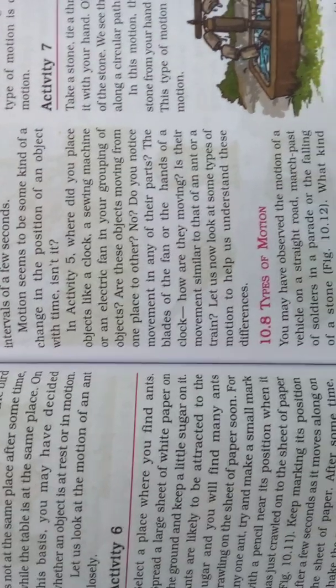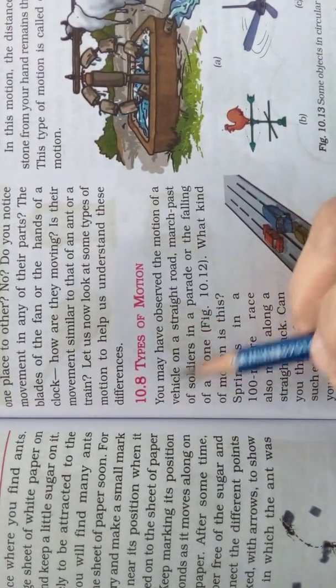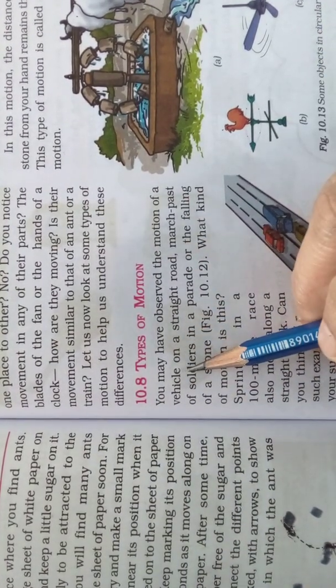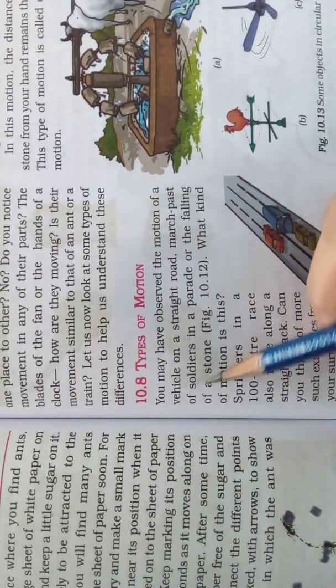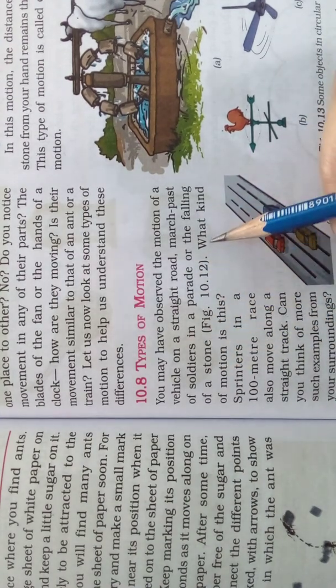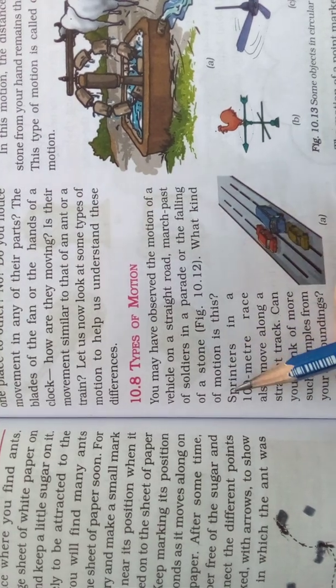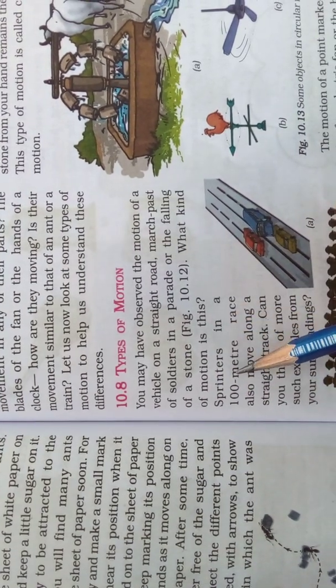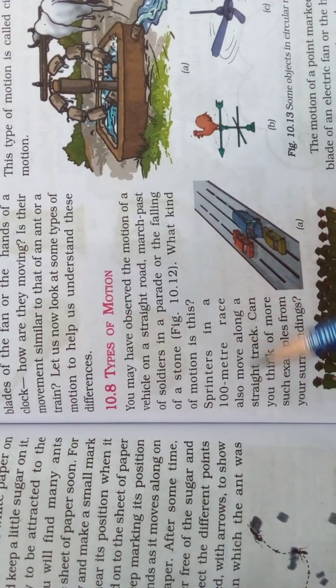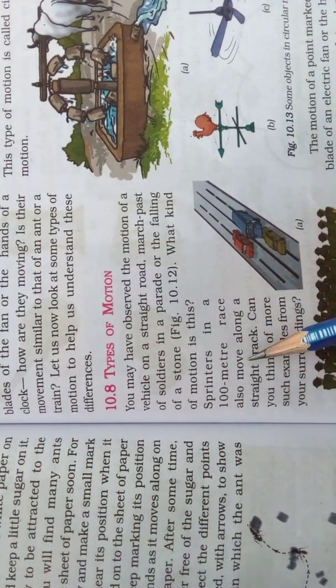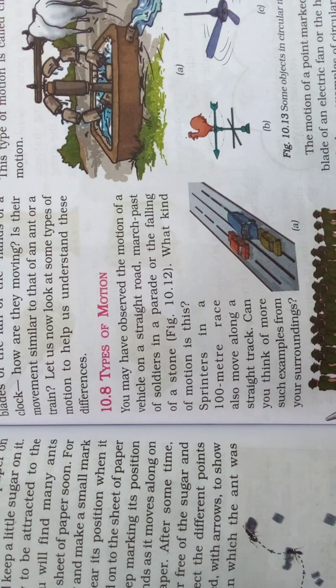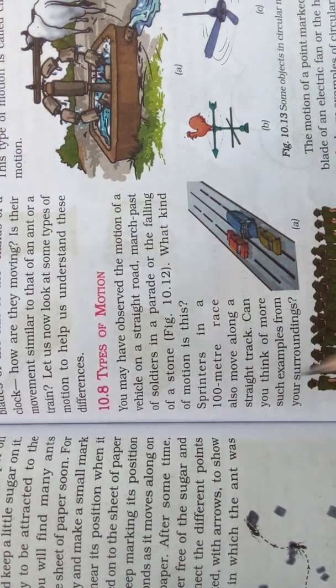Come children, we will see what are all the types of motion. You may have observed the motion of a vehicle on a straight road, the march past of soldiers in a parade, or the falling of a stone. What kind of motion is this? Sprinters in a 100-meter race also move along a straight track.